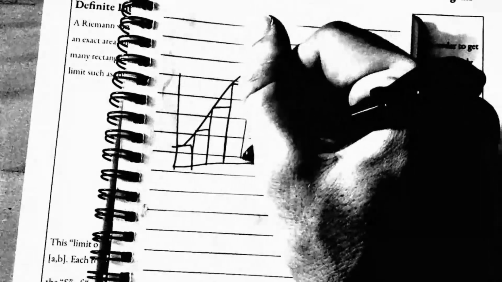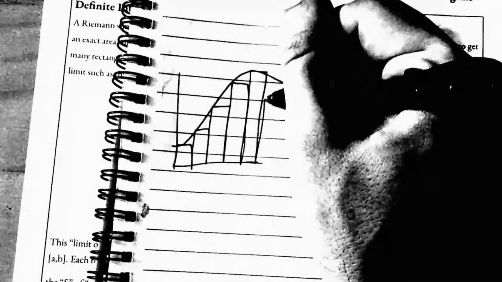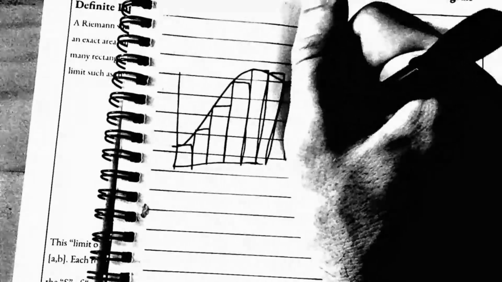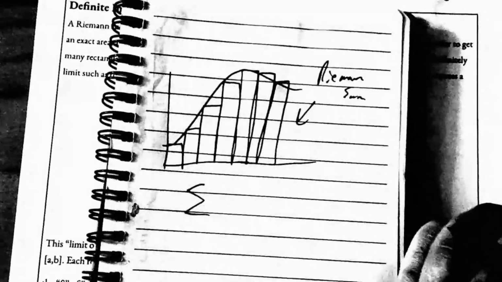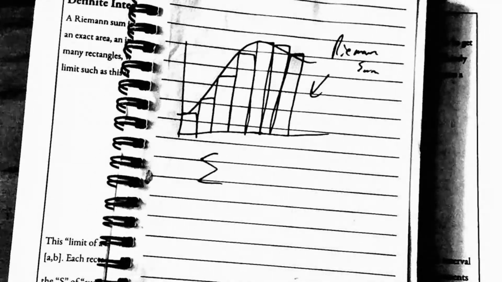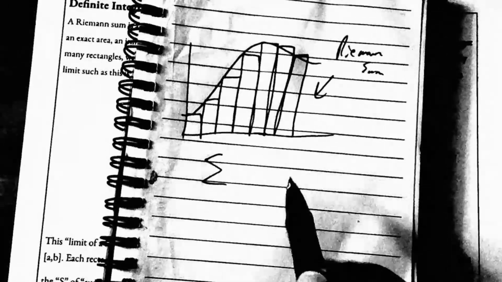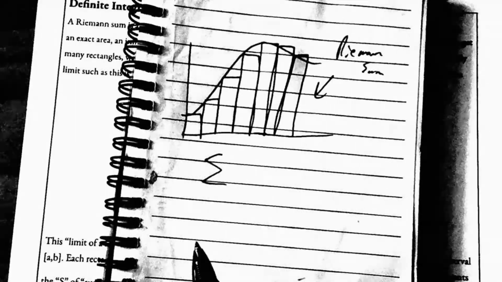Let me unpack that a little bit. Visually, imagine we have a function. We did this at the beginning of the year. We were trying to find the area under the curve. What we did was draw rectangles underneath and compute that area in order to get what's called an approximation of what's under there. So this is a Riemann sum. And then we showed that with a sigma. This is a sum of many different rectangles.